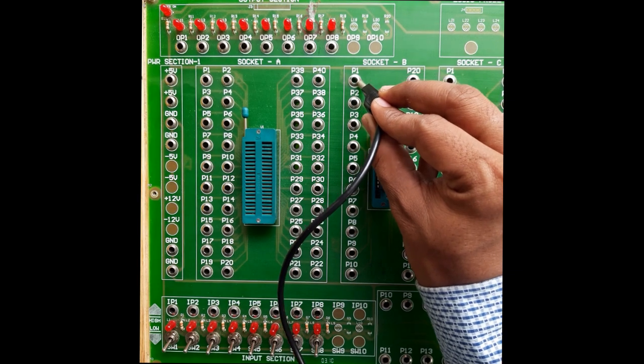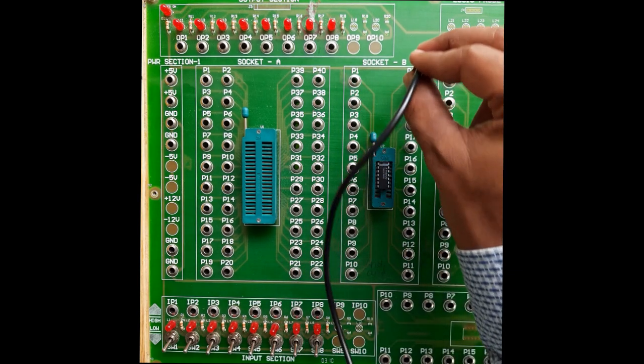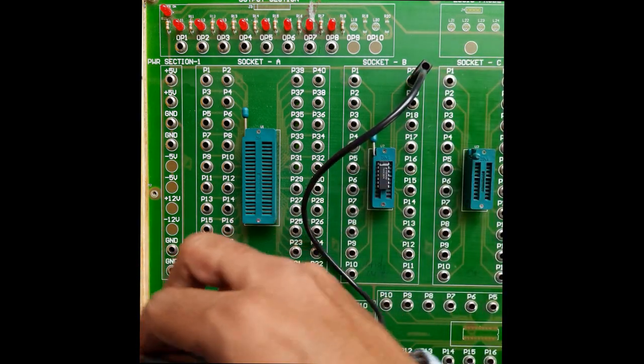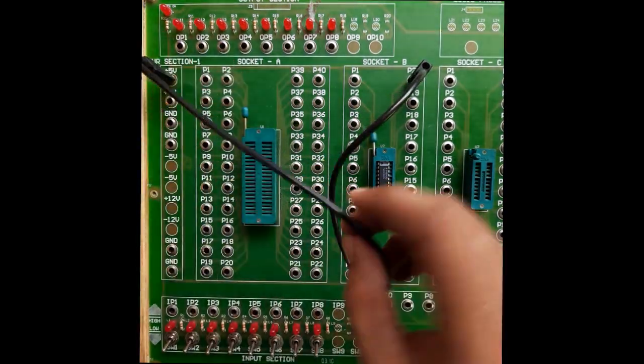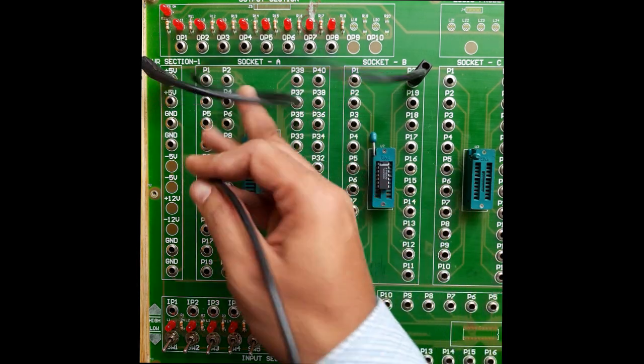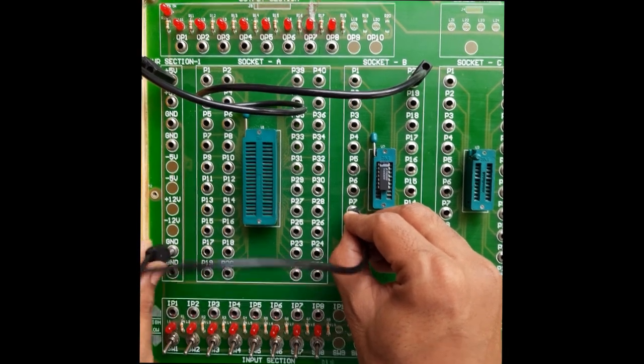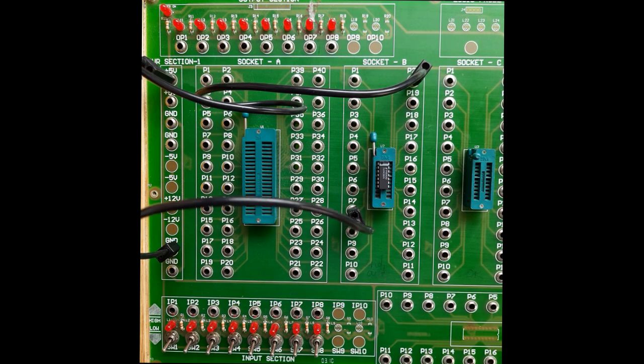This is the first pin and this is the last pin. The last pin is 14, so it should be connected to the VCC. Then connect ground: this is pin number 7, so it should be connected to the ground. Here the ground section is given, so you can easily connect to the ground.